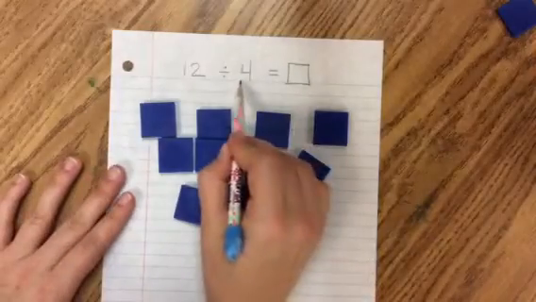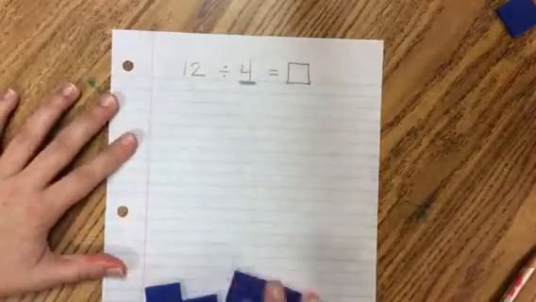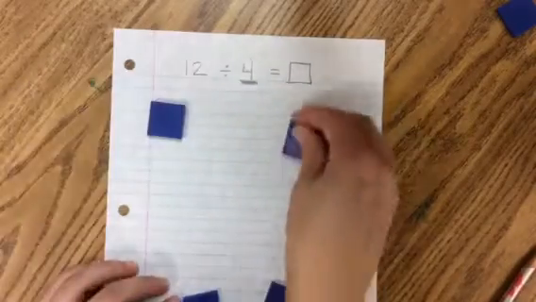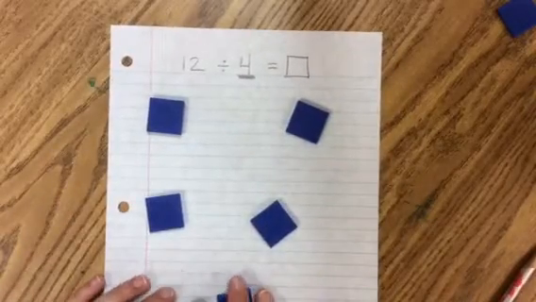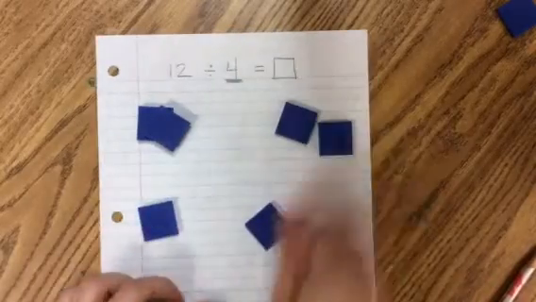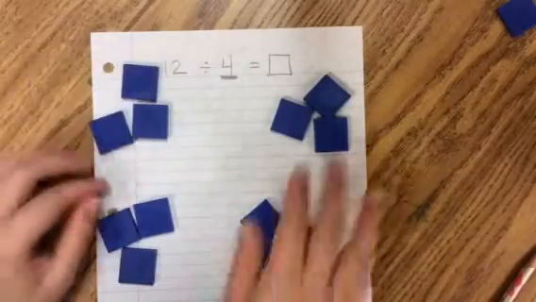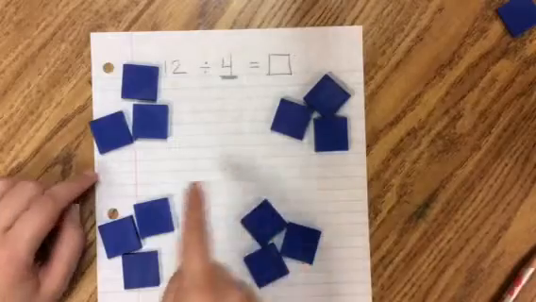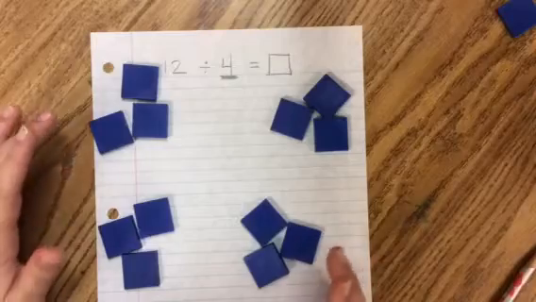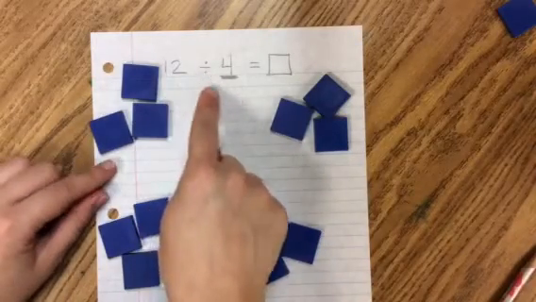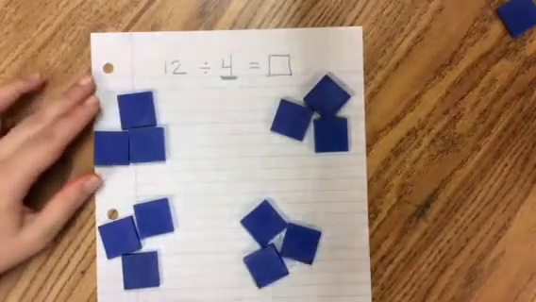Okay, I'm going to put them into 4 groups. Now there's a few different ways to do this. I could think of 4 groups, 1, 2, 3, 4. Those set my groups. Then I can continue sharing my tiles until I run out. So I look at my groups, and each of my groups has 3 in them. I have 1, 2, 3 in each of them, so they are equal groups. So if I take 12 and I divide it into 4 equal groups, it equals 3 in each group.